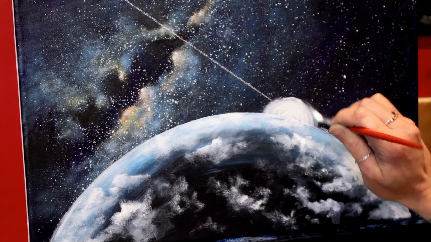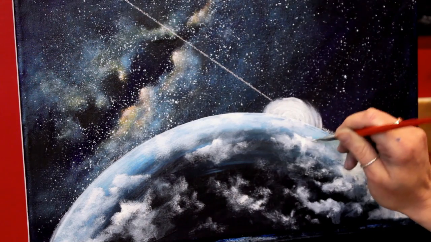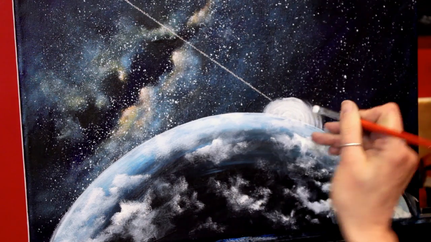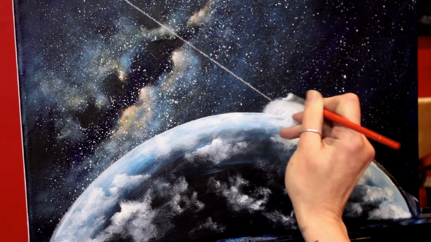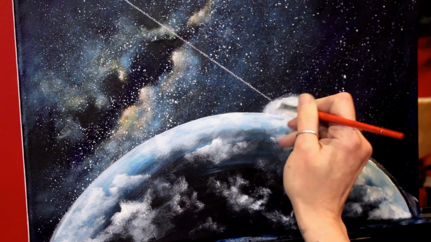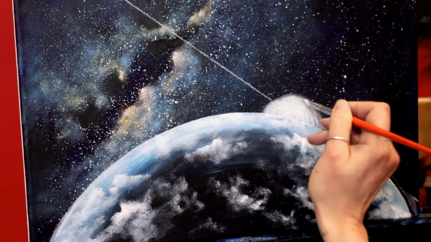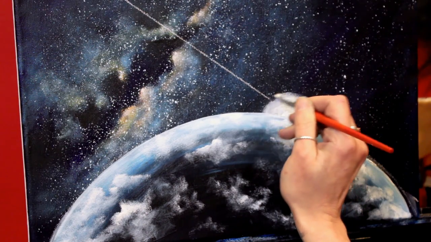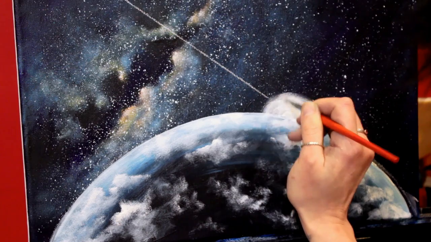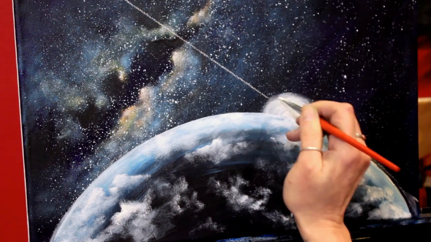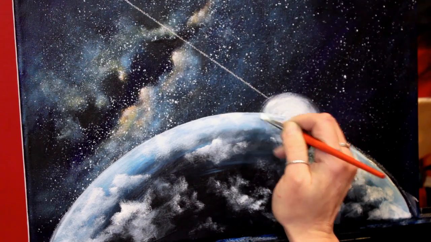Don't use too much paint. Don't put too much pressure on your brush. I'm just lightly dusting this back and forth. I still have quite a bit of paint on here, but as you can see, there's not a ton of paint coming off, and that's all because of the pressure that I'm putting on my brush.